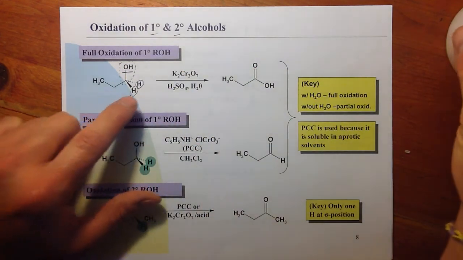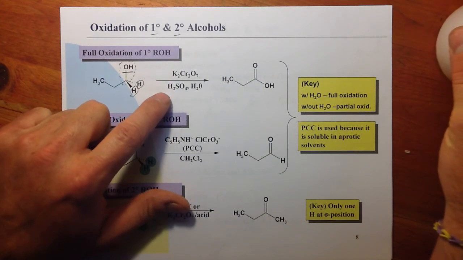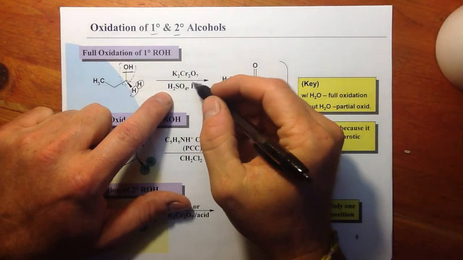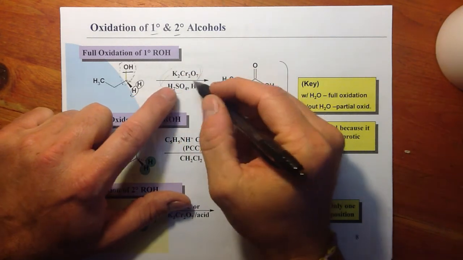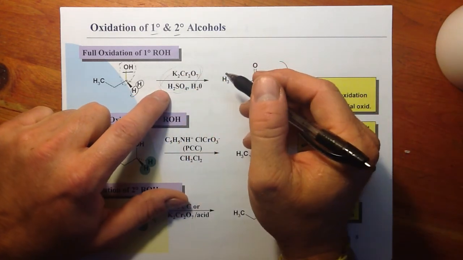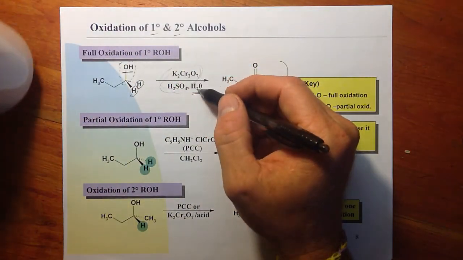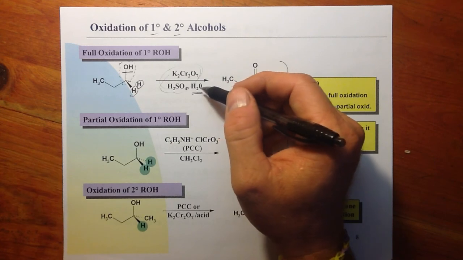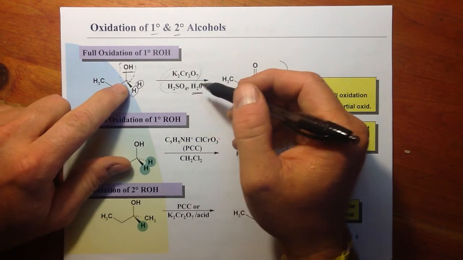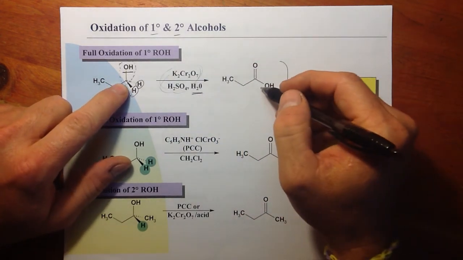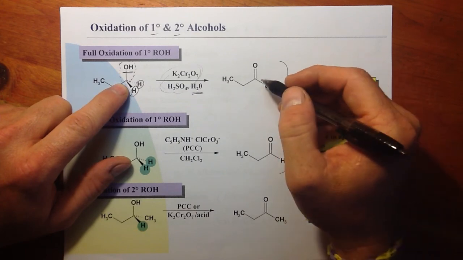Please just know that if you have potassium dichromate with sulfuric acid, you'll make chromic acid in solution. That chromic acid in water is required because the salt, potassium dichromate, is soluble in water. If water is present, this will go to a full oxidation, wherein we don't stop at an aldehyde.